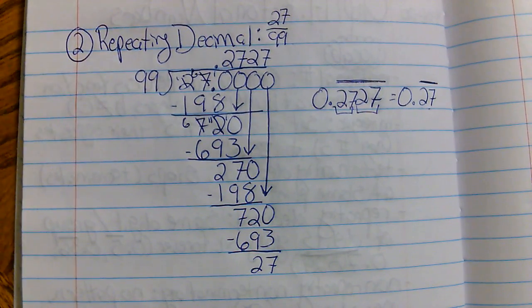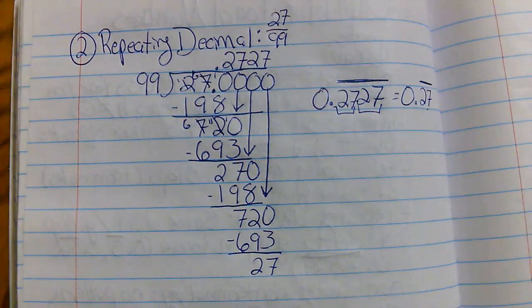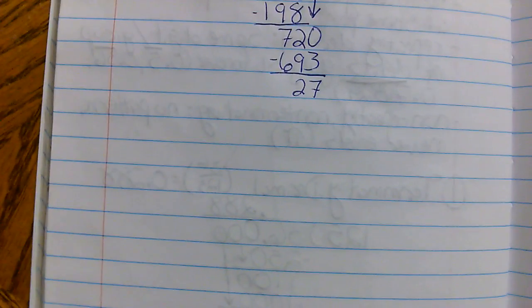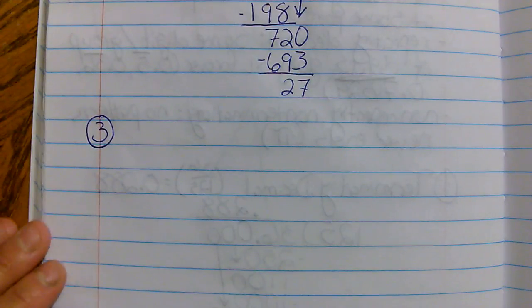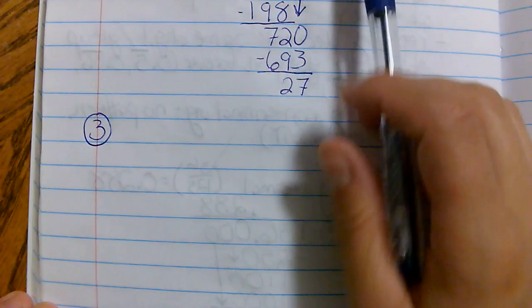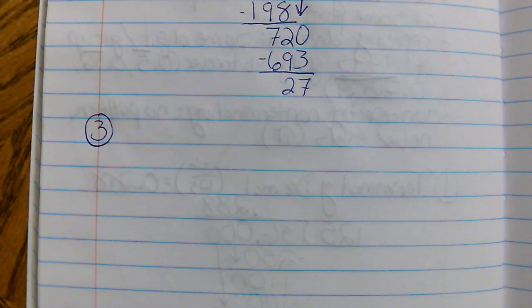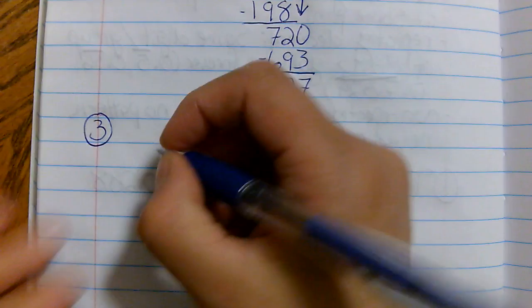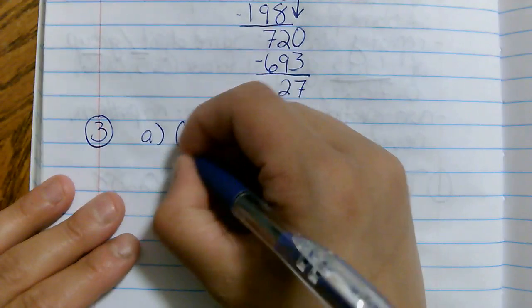Now, one more thing we're going to do in this section is talk about how to turn, and we have talked about this before, you guys know how to do this, how to turn a decimal into a fraction. So we did fraction to decimal, which is what we did in number 1 and number 2. Now we're going to go the other way, decimal to fraction. So let's start off with something nice and easy.